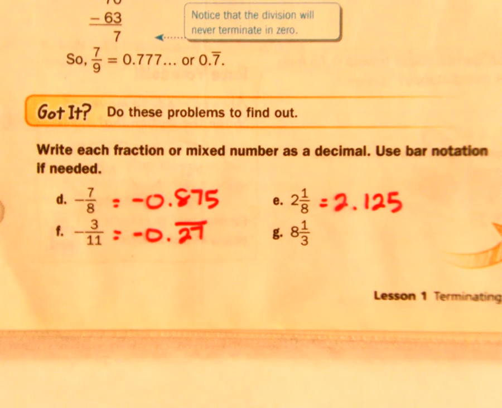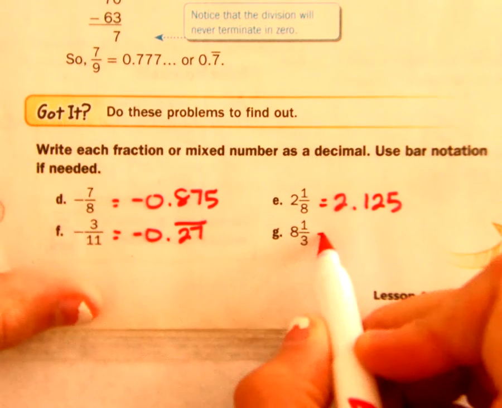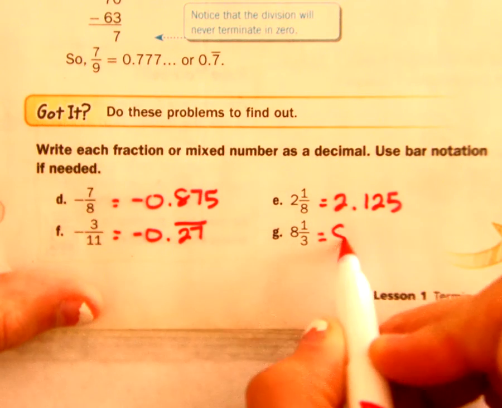And the last one, letter G, I have 8 1/3. I know 3 doesn't go into a 10, 100, or 1,000. So I take 1 divided by 3. And when I do that, I get 8 whole ones and 3 repeating.